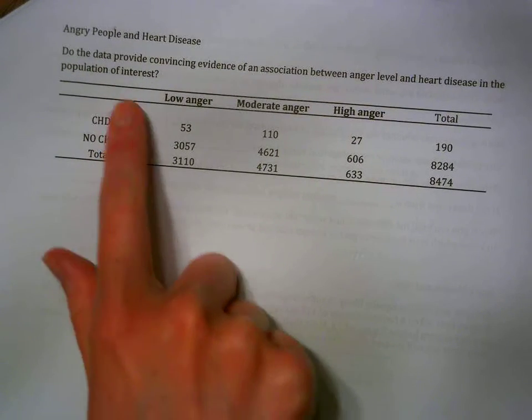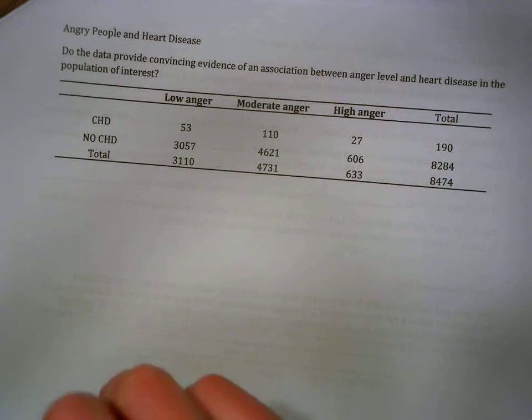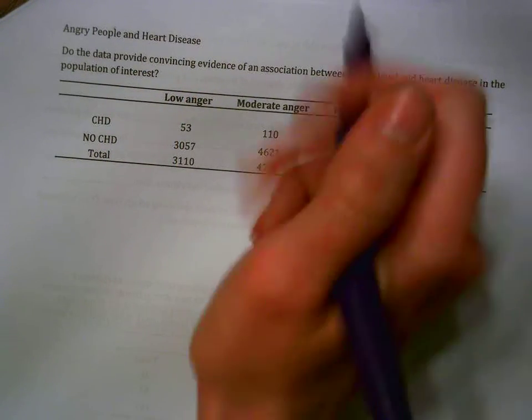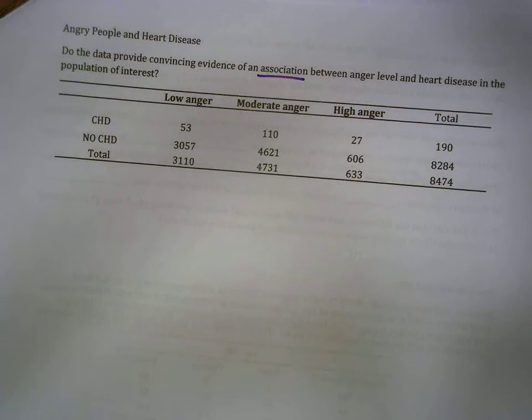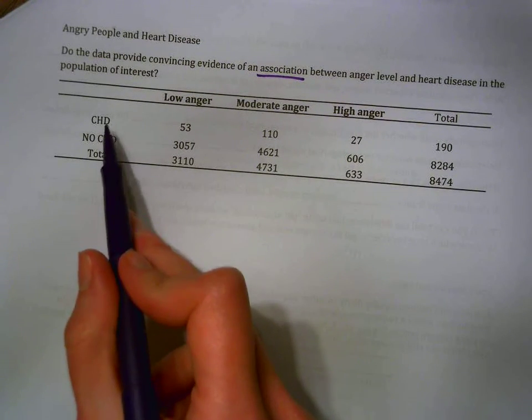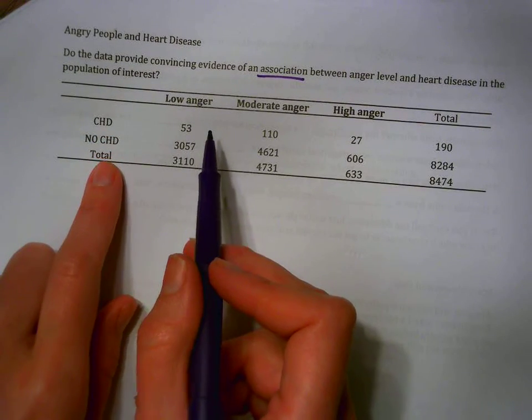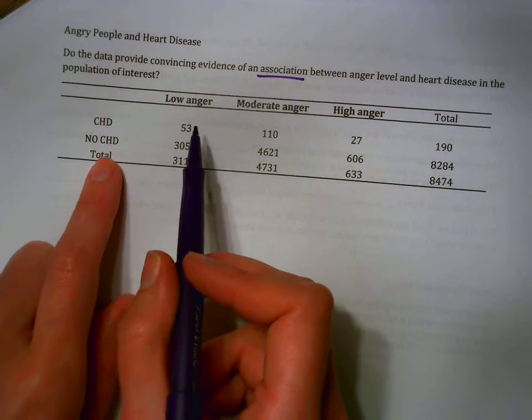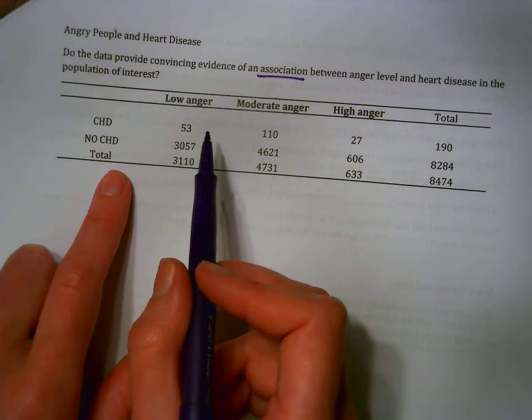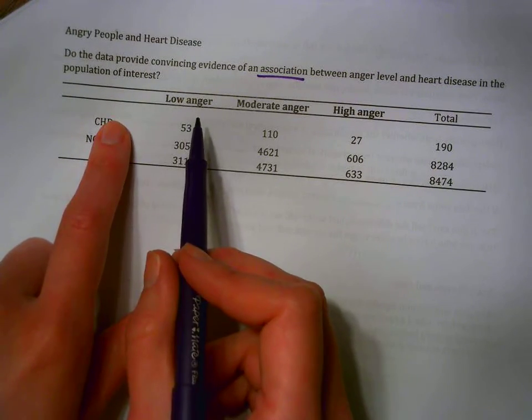And it says, does the data provide convincing evidence of an association, which is your key word that you're doing an independence test, between anger level and heart disease. So it was one sample, and they divided up their sample based on anger level and heart disease or no heart disease. We're trying to decide, is there association between them using our sample.